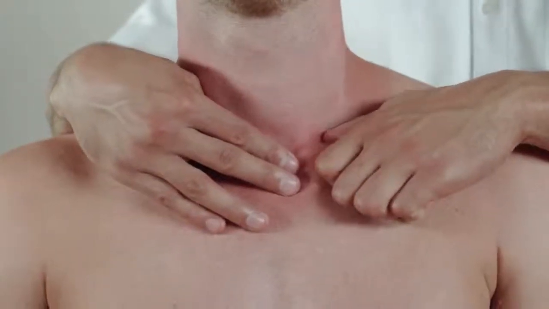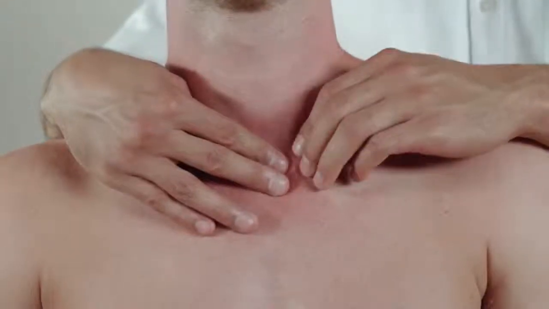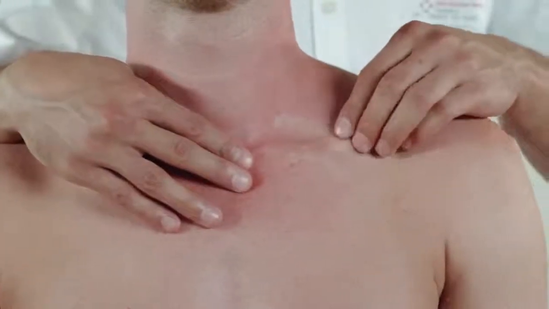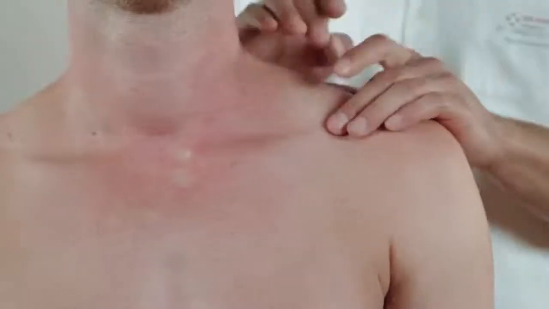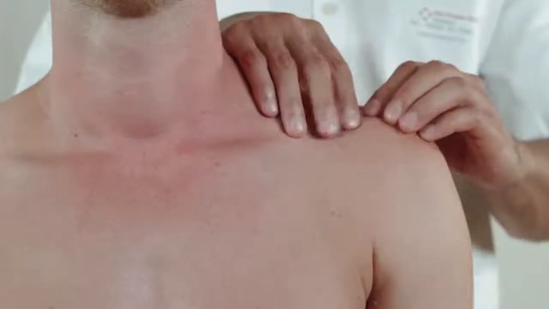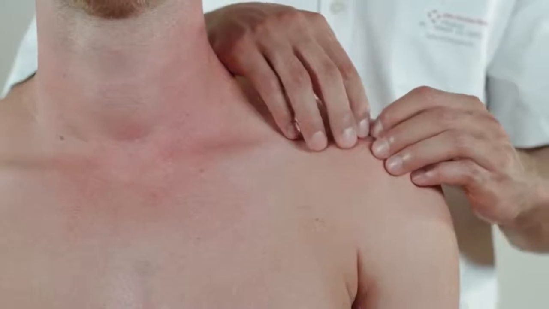Pay attention to any pain, which can be a sign of trauma or osteoarthritis. Abnormally increased mobility may also be a sign of trauma or a connective tissue disorder.